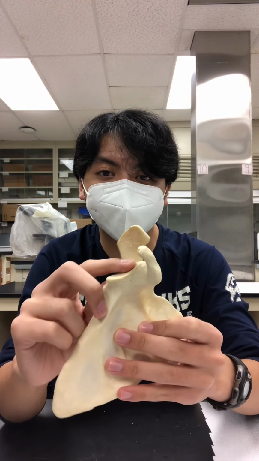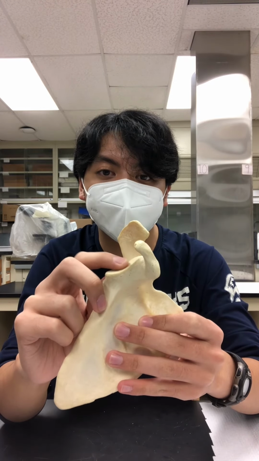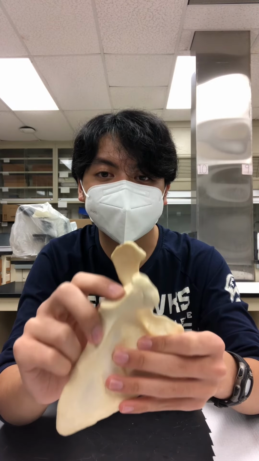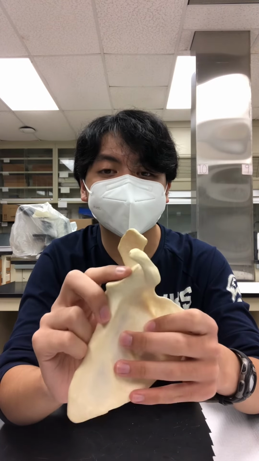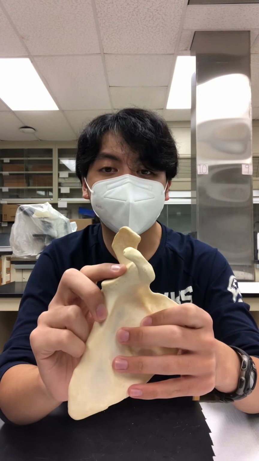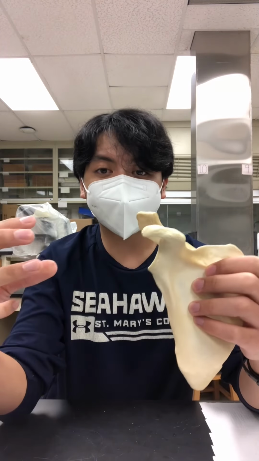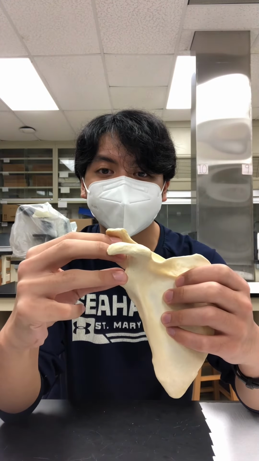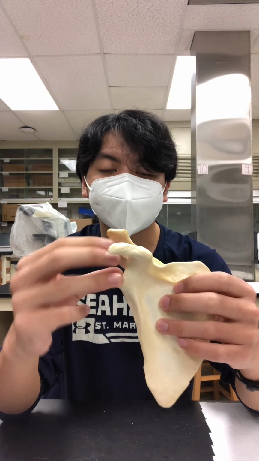Now over here we have this shallow depression called the glenoid cavity. And the glenoid cavity is actually the site of articulation with the head of the humerus. So you can imagine the head of the humerus fits nicely into this cavity here.